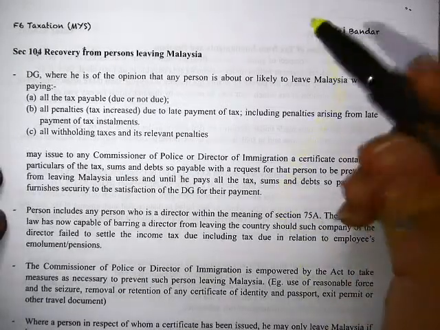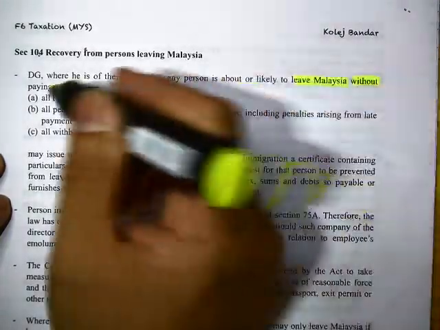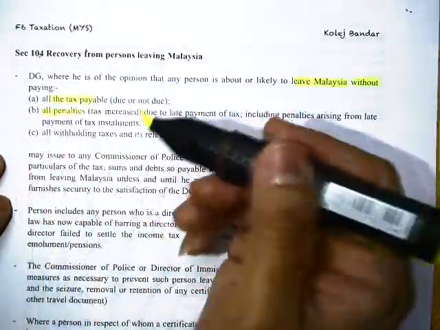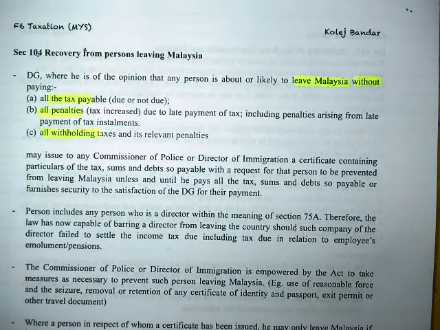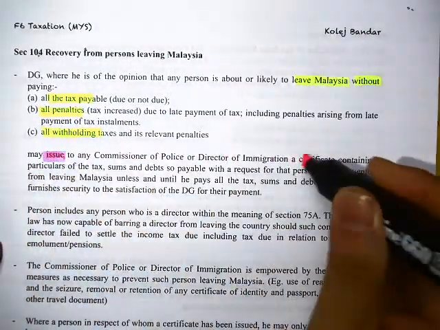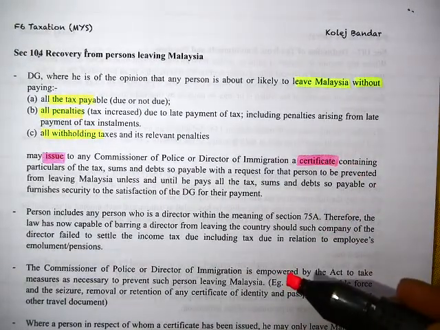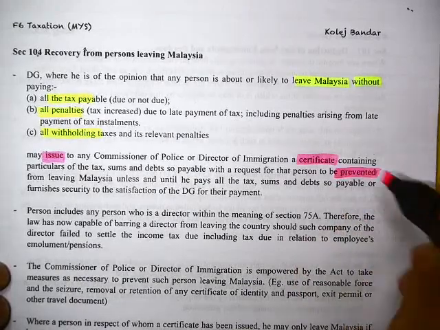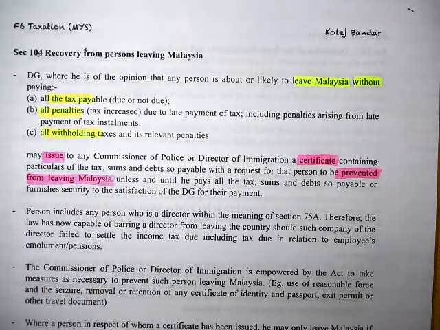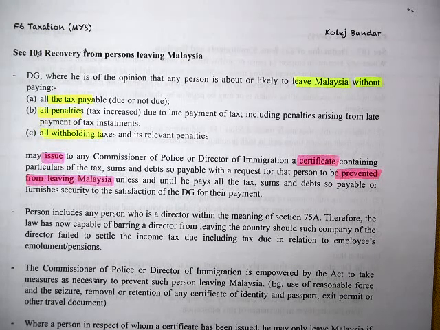So if a person is going to leave the country without settling the tax, the penalty, the withholding taxes, then the Inland Revenue may issue a certificate to indicate how much you owe the government, so that this person will be prevented from leaving the country. So you become blacklisted. If you go and scan your passport, you cannot get through. You know? So then they'll stop you from leaving the country.